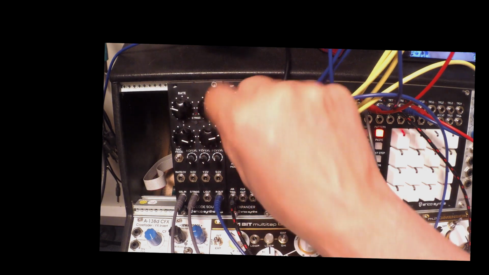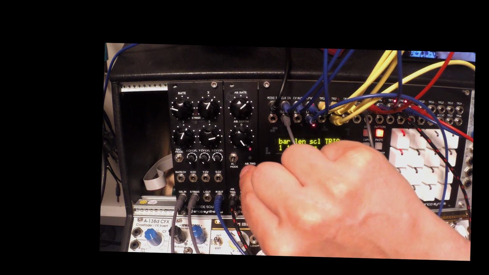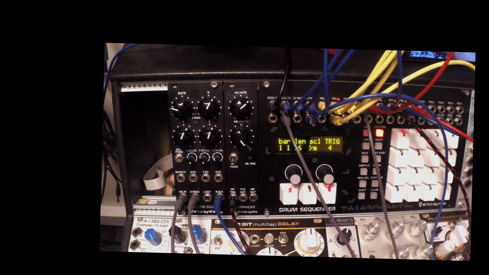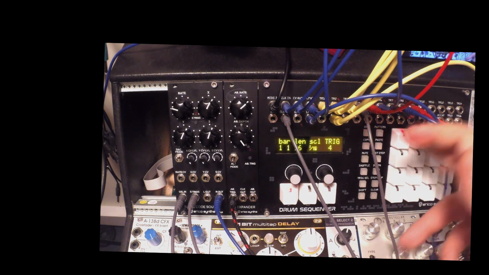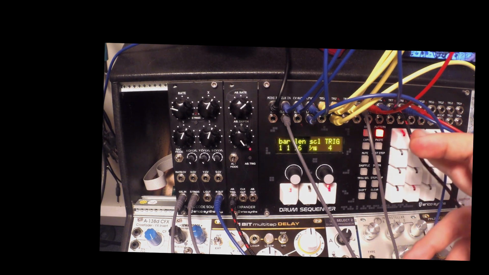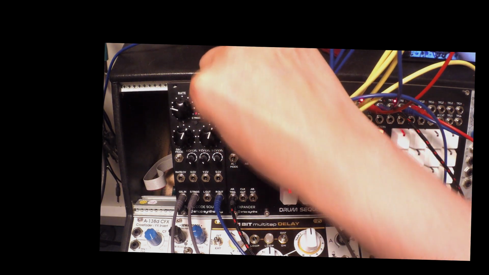So it's more predictable, and I can change the sequences and they will repeat whenever I want on the drum sequencer. So it could be 32 or 64 steps long, depending on how I set it up in the drum sequencer.